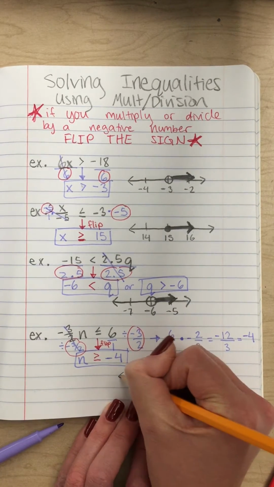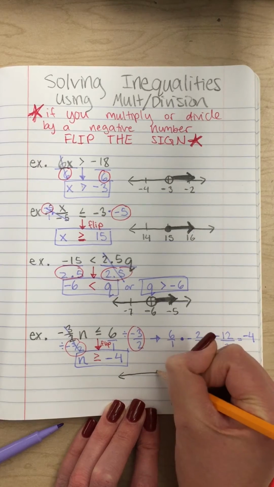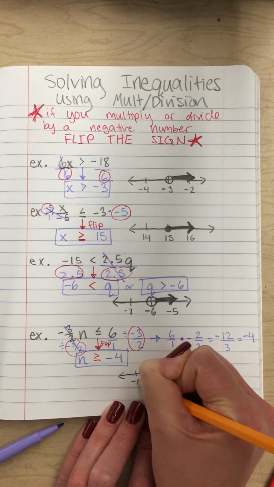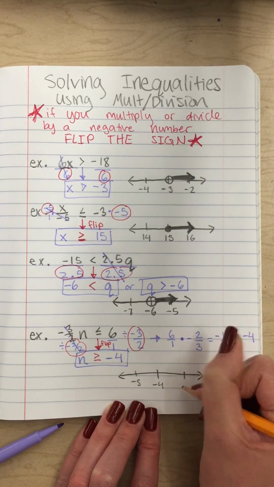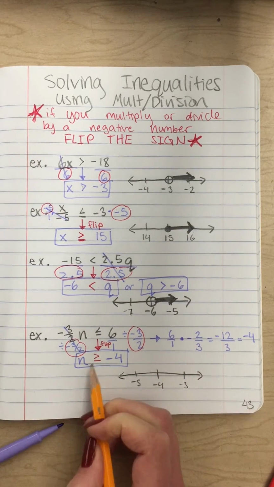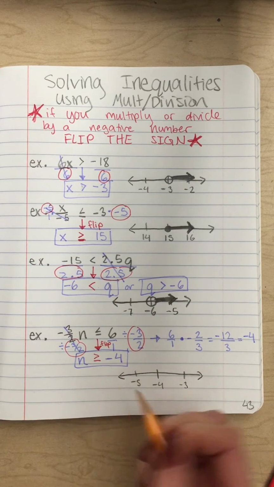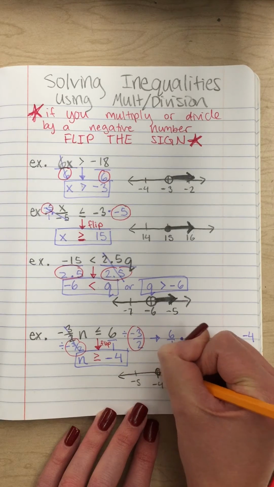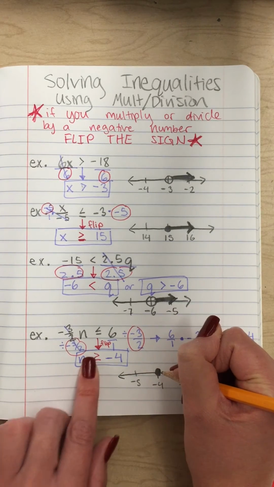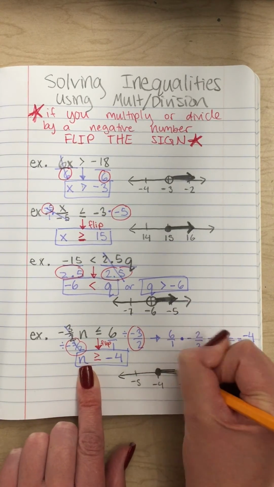Let's graph it. Draw a number line with negative 4 and then a couple numbers around it. All right, it is a closed dot because there's a line there. It includes negative 4, closed dot at negative 4, and then my solutions are bigger than negative 4, which means I'm going to the right.